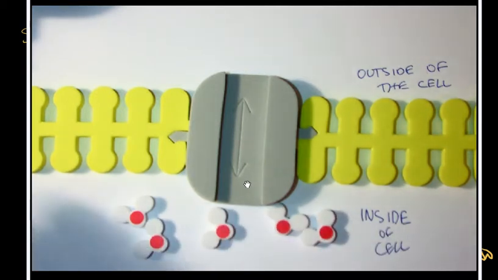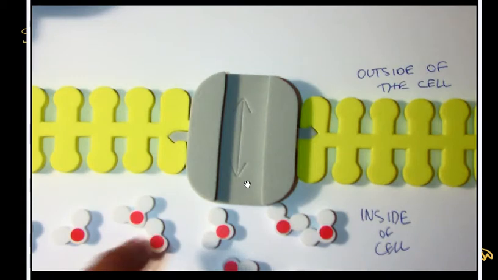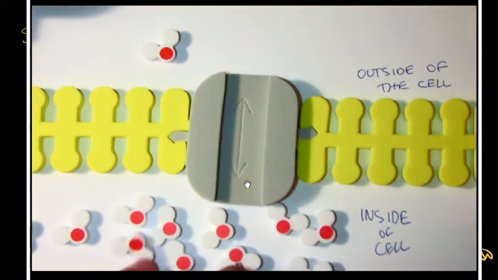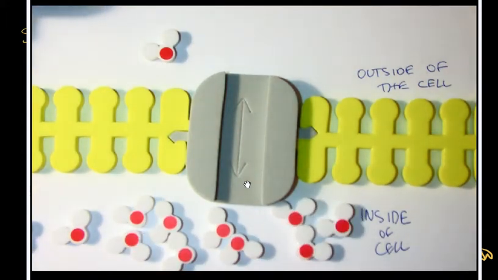We've got a lot of water inside the cell, and it's being forced out because there's only one water molecule on this side, and a lot more water molecules here on the inside of the cell.